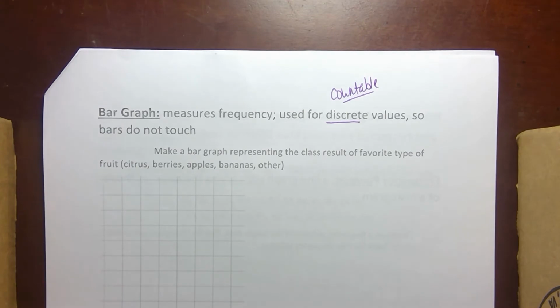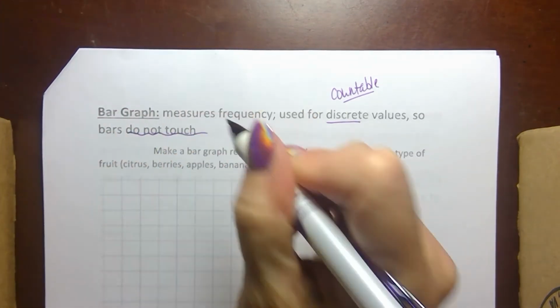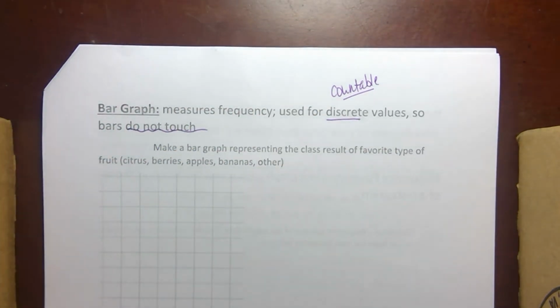With a bar graph, the bars do not touch. That's important when I'm constructing a bar graph. The bars do not touch. Now we're told to make a bar graph representing the class results of favorite type of fruit.